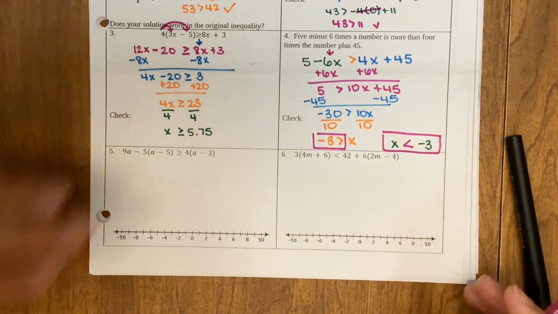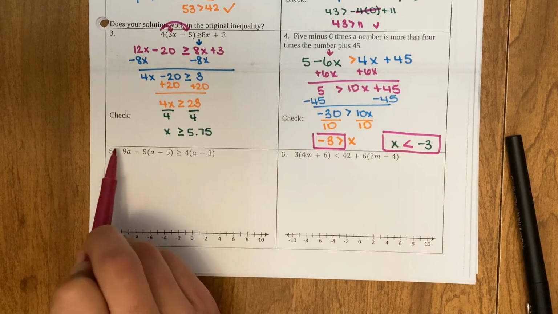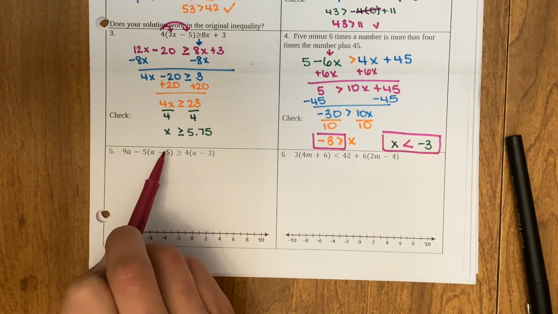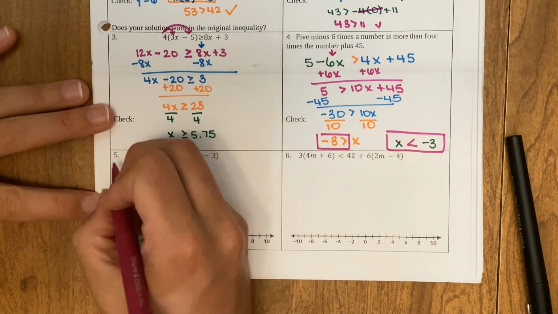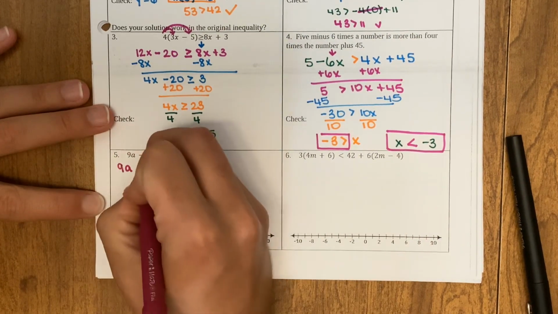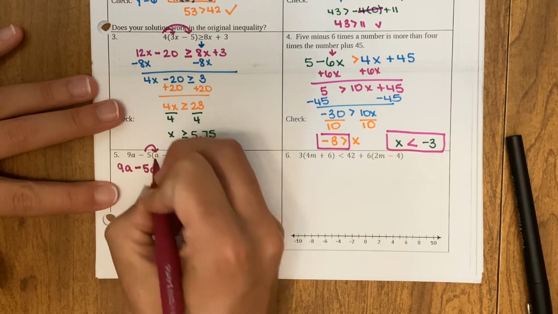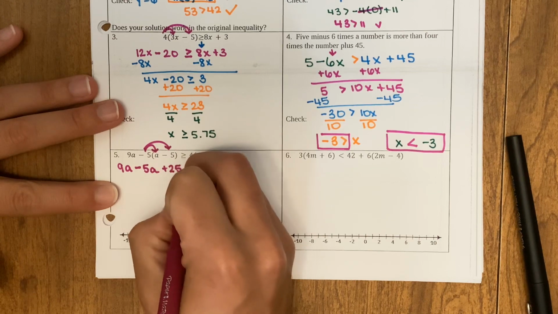Okay, and these bottom two, we're getting even more complicated. Okay, there's simplifying on both sides. So I'm going to simplify what I can first on the left and on the right all in one step. My 9a is going to drop down. I'm going to distribute my -5 and I get a -5a plus 25 greater than or equal to.